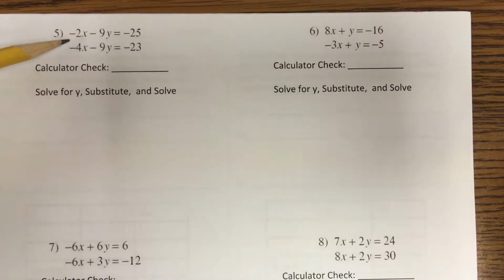What form are these in? If you said standard form, you are correct. Now, what form do we like? We like slope-intercept form. So we're going to take each one of these equations and get it in slope-intercept form. We're going to solve for y, which is getting into the slope-intercept form.